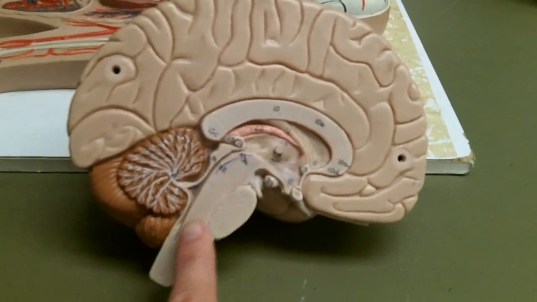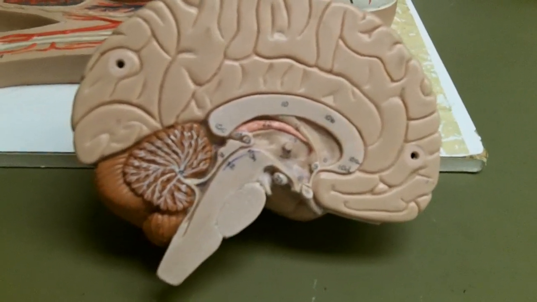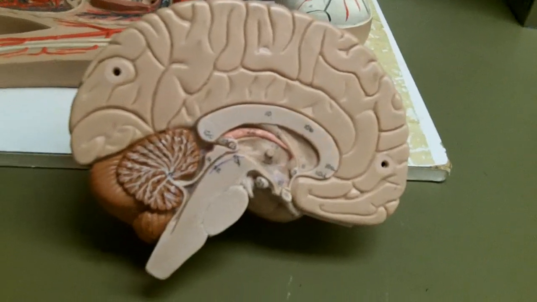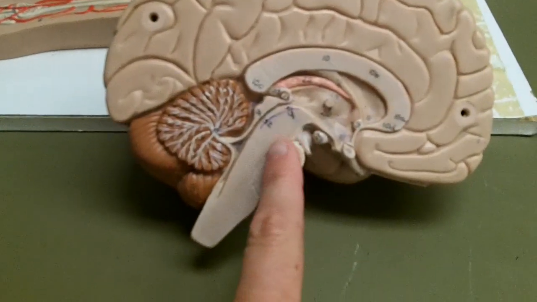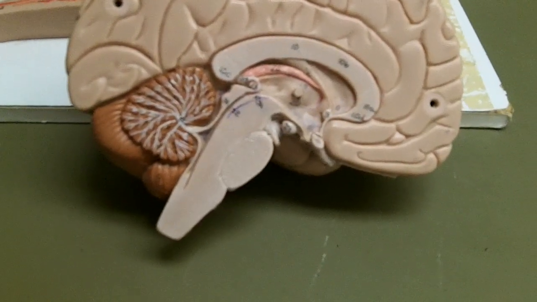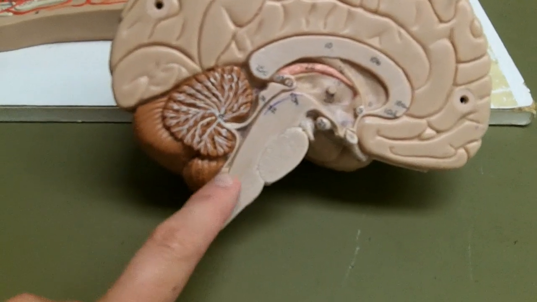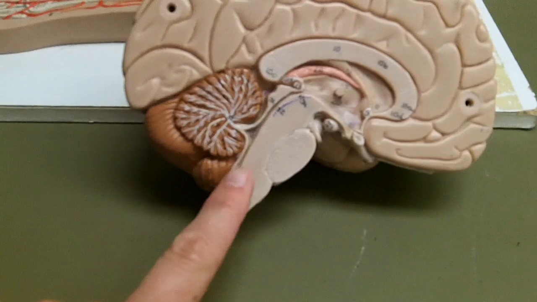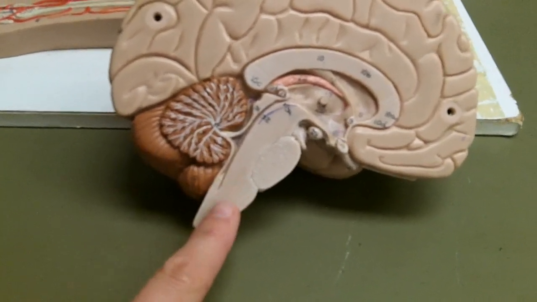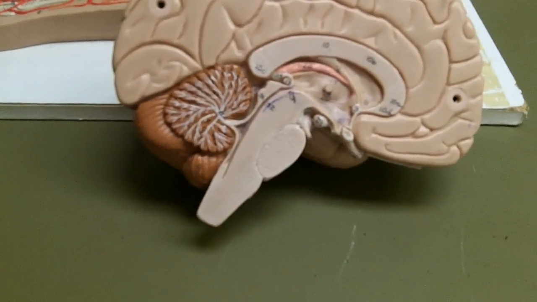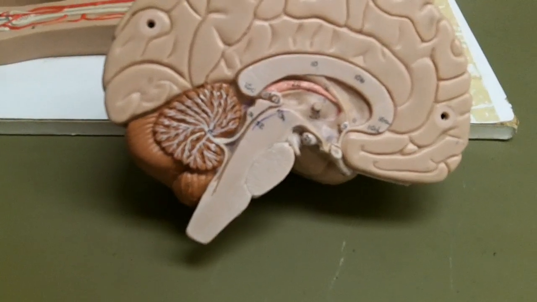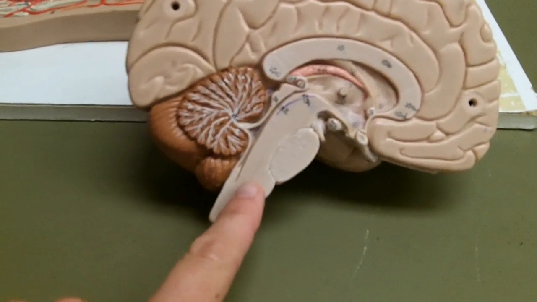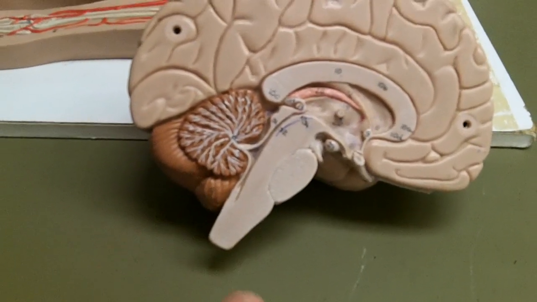Again, the pons helps the medulla oblongata with respirations, but also influences micturition, urination, etc. Down here you have the medulla oblongata. Medulla oblongata has centers for heart rate, cardioacceleratory and cardioinhibitory, and vasomotor centers as well as respiratory centers.